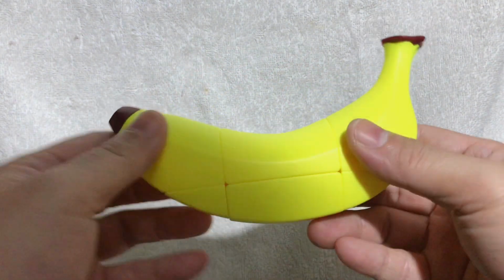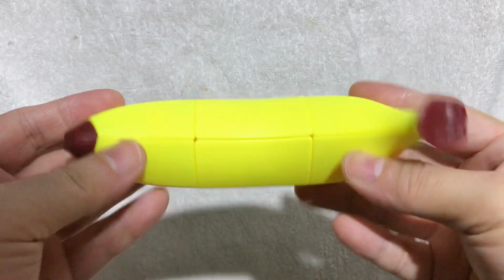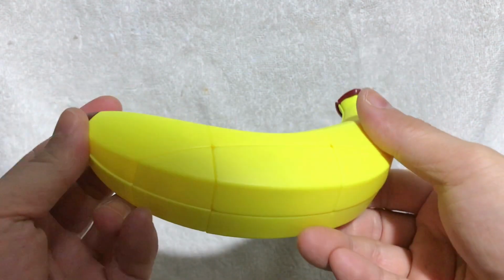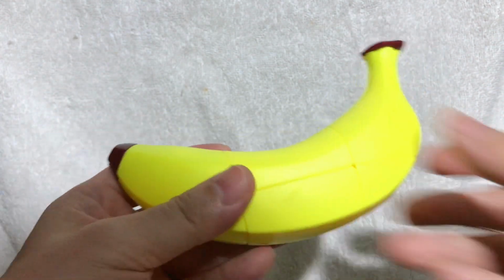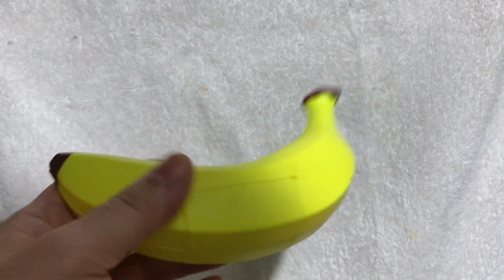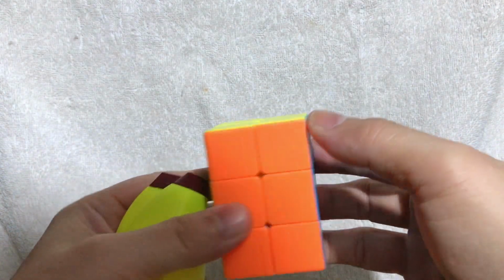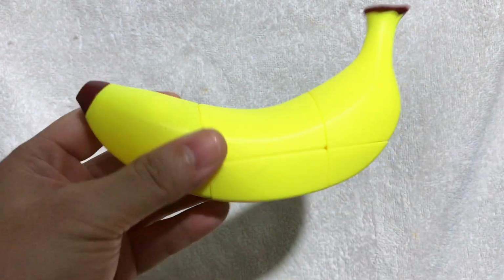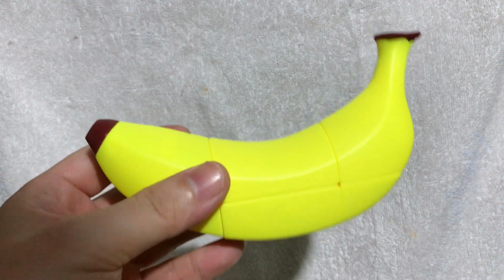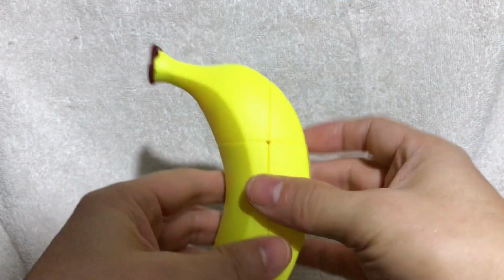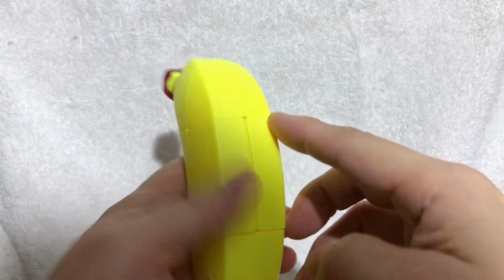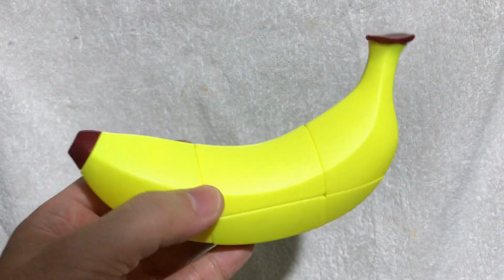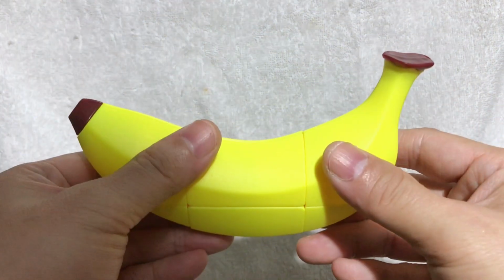Hello, I'm Tutor Sonny, and now we are going to solve this Banana Twisty Puzzle, also known as Banana Cube. If you know how to solve the 2 by 2 by 3 cuboid, you will also be able to solve this banana cube, because it is also a 2 by 2 by 3. It's the same as the cuboid. So now we are going to jumble it.